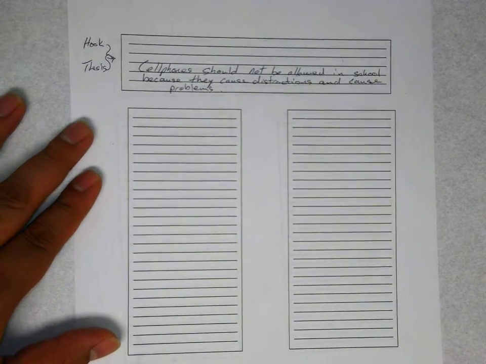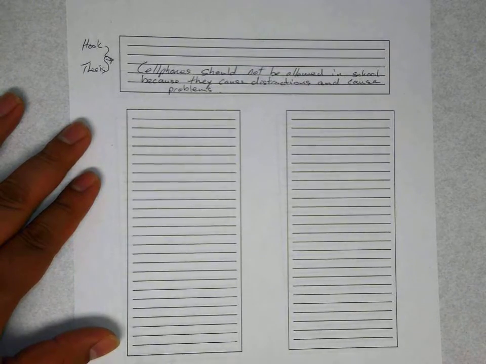Perfect. Boom. That's done. So we just need one more sentence up here, but we're going to come back to the hook. Sometimes you have to end where you start.